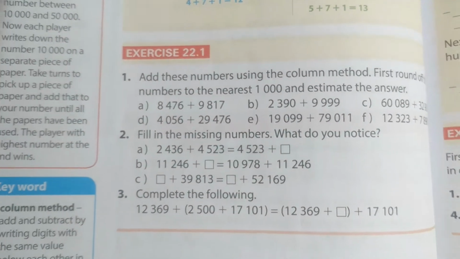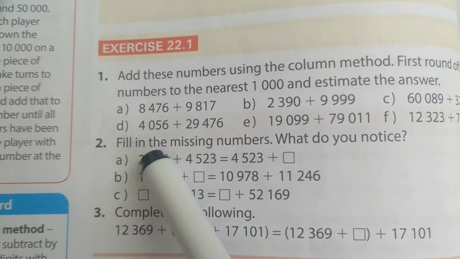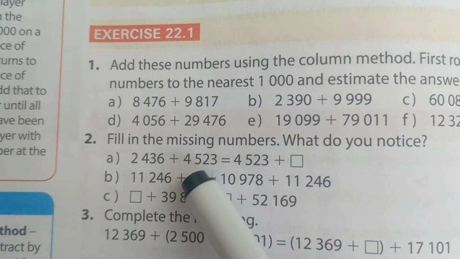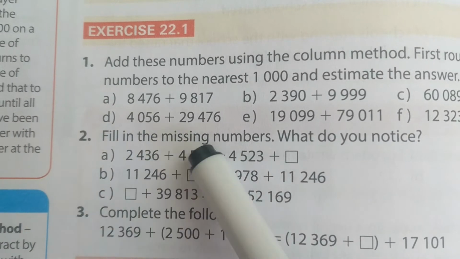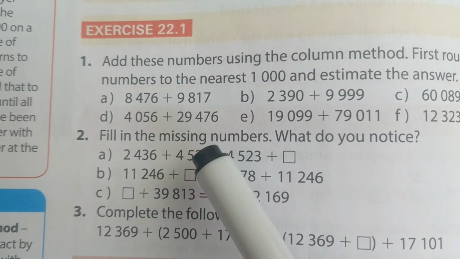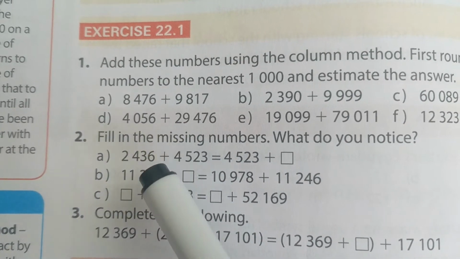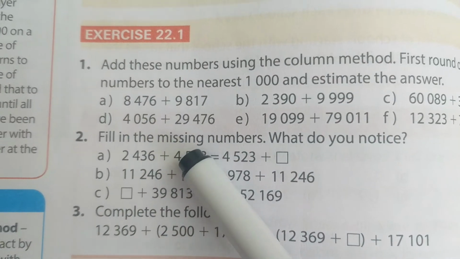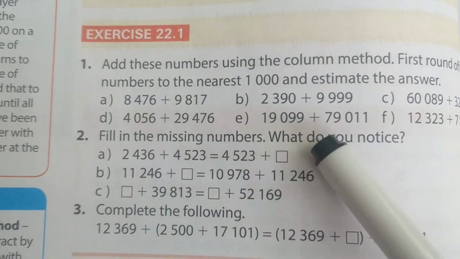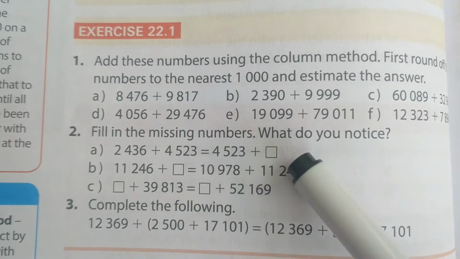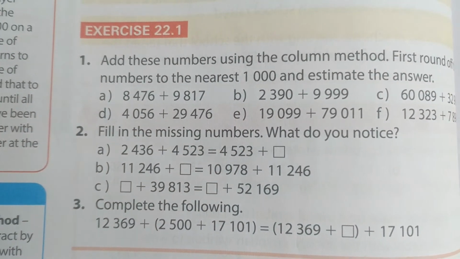In this example here, fill in the missing numbers. What do you notice? Here you are going to add these numbers together. You can use the column method and add the numbers on the side that you have both the numbers. Once you get an answer, you are going to take that answer and subtract this amount from the answer to get this answer over here.